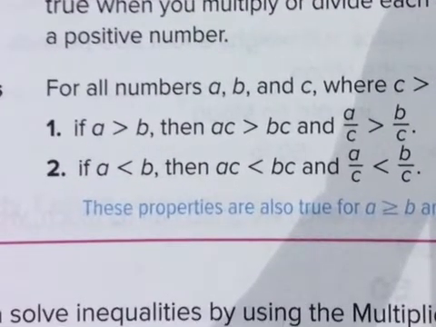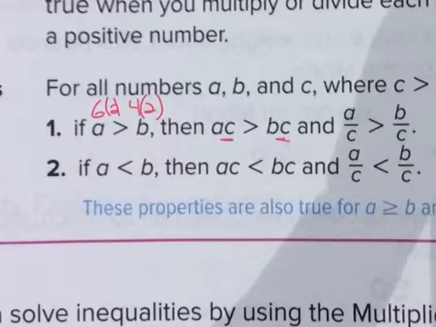Take a look here. We have A is greater than B. Let's just say 6 is greater than 4, if we wanted to really name them with numbers. If A is 6 and B is 4, then whatever we do to one side of the inequality, let's say we want to multiply it with C, let's give C a value of 2. We must do the same to the other side. You see how it's done here and there, okay?